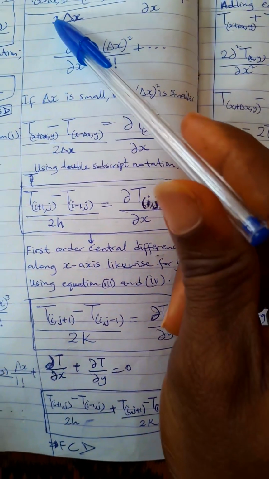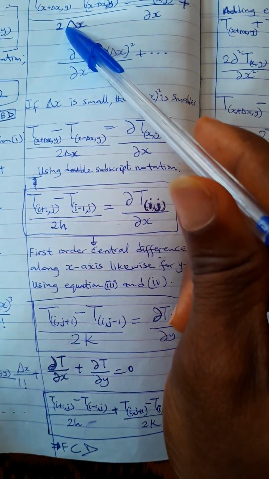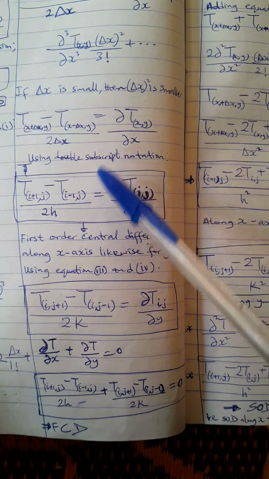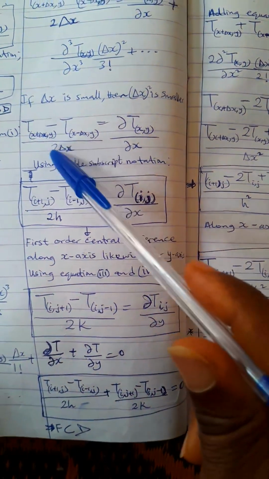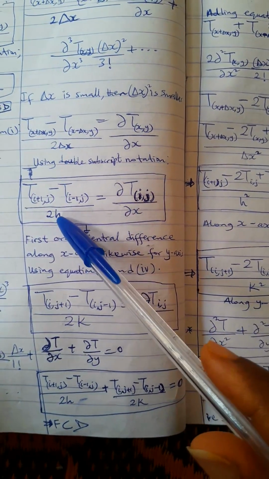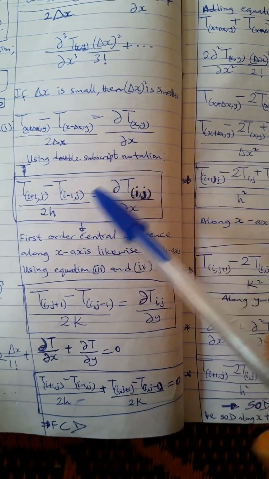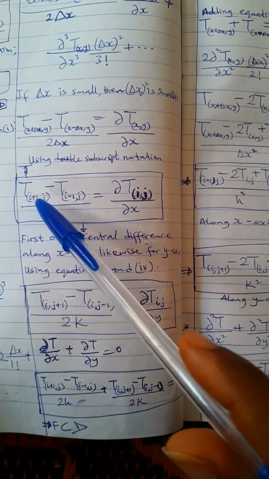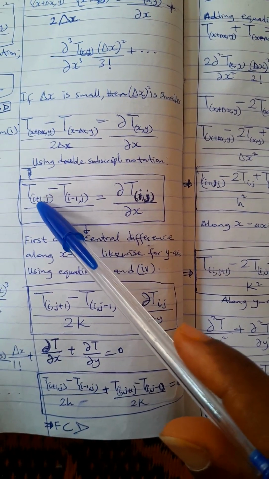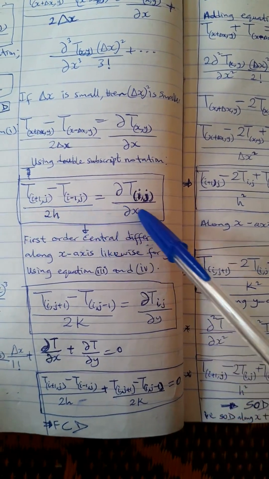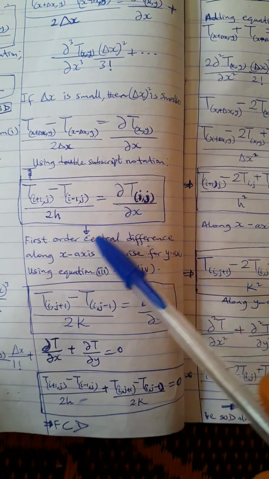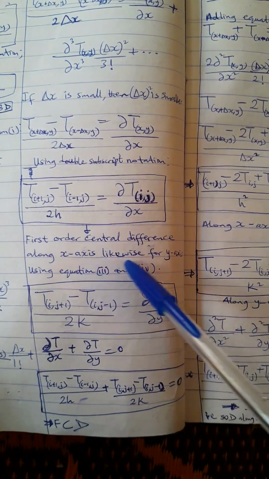And the 2 delta s that you use to define this one remains there. So using double subscript notation now, you just rearrange it, put this one equal to this. That's why you have it. And you know that your delta x is what? Is h. When you are using double subscript notation, your x returns to i, your y returns to j, and your increment returns to 1. That's why you are seeing this here. Check it very well. So 2h. And this is the first order central difference along x.